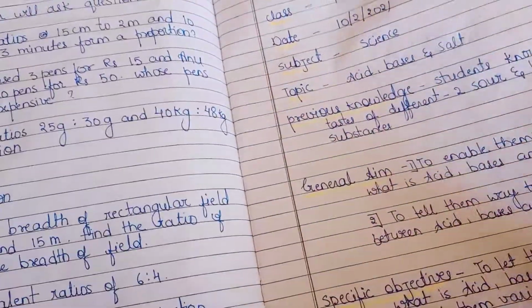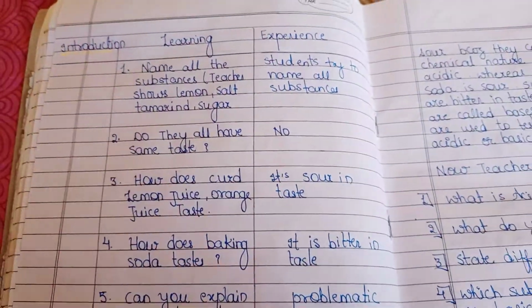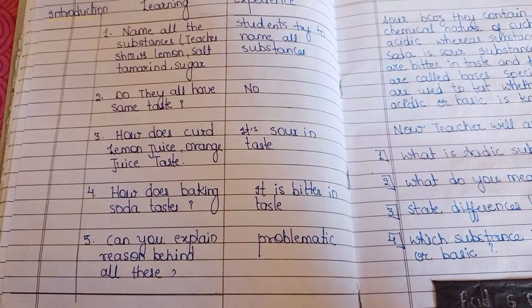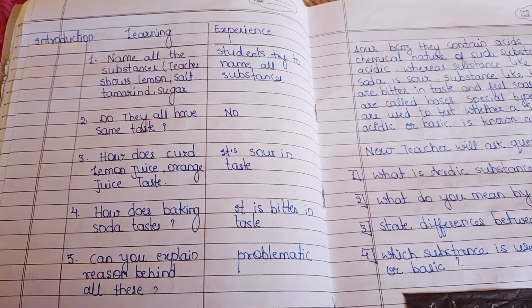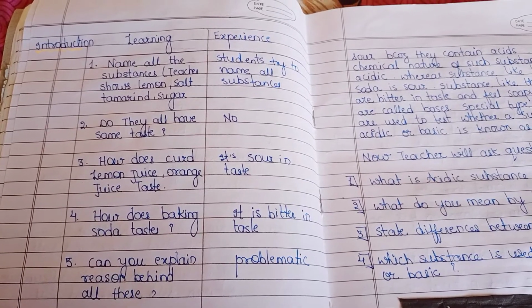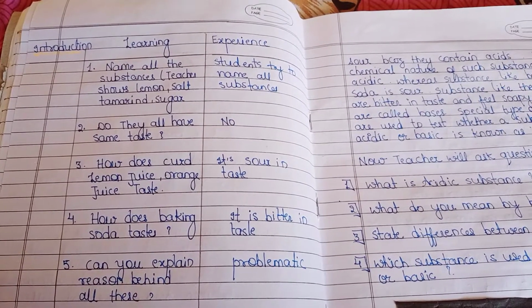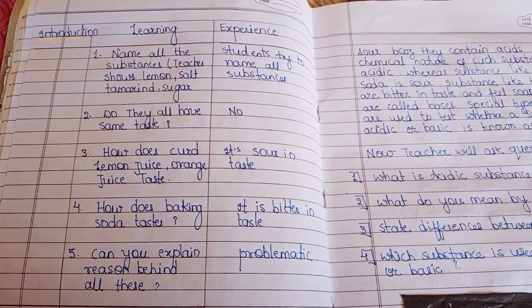After this, here you can see this is our introduction part, and here I have added 5 questions. Do not add more than 5 questions. 5 questions would be enough, because it will be time consuming. So here I have added 5 questions.